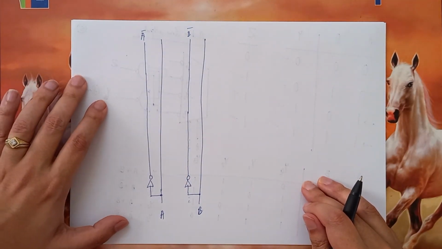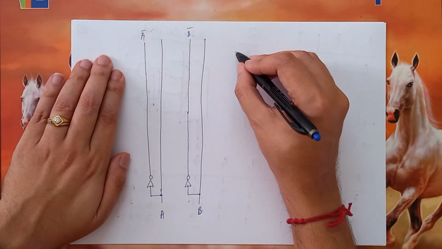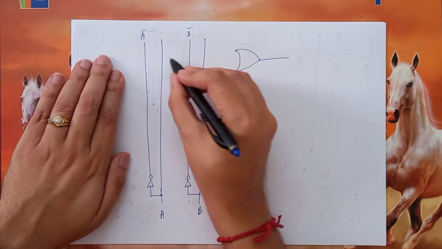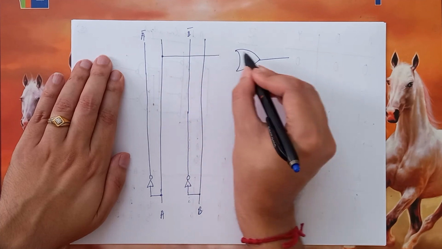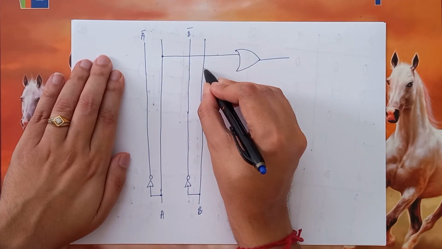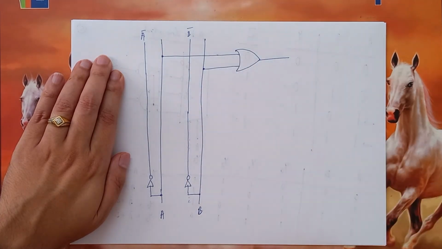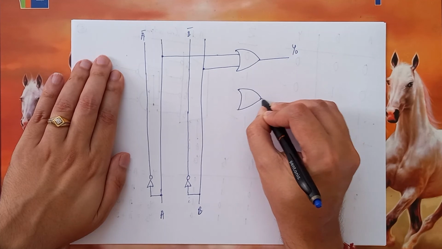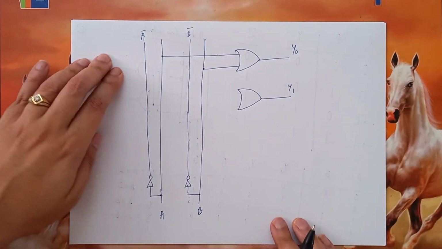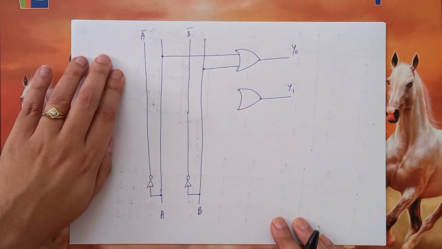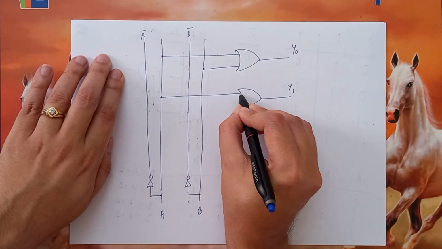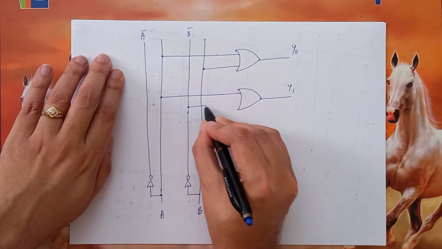So y0 was A plus B. Therefore we can use an OR gate and take the lines A and B. This is Y0. Y1 was A plus B bar. So again we will take A and we will take B bar.